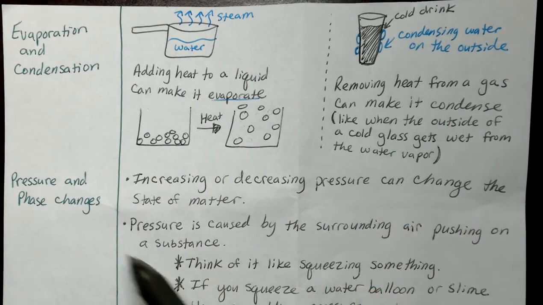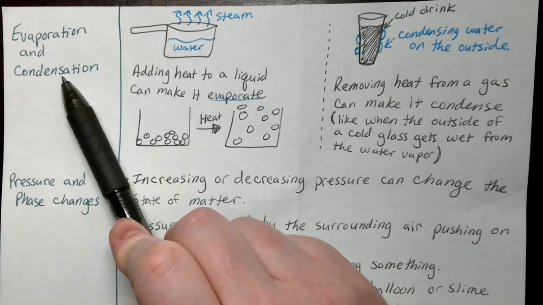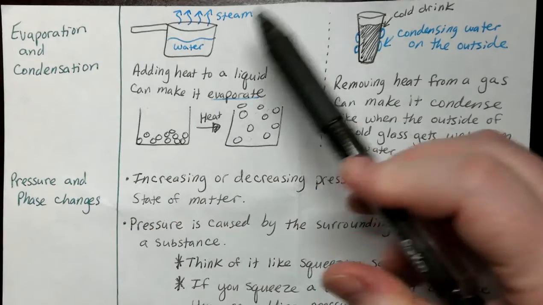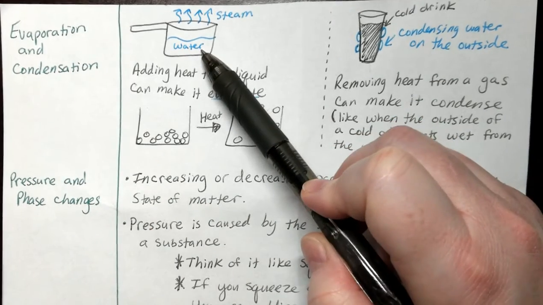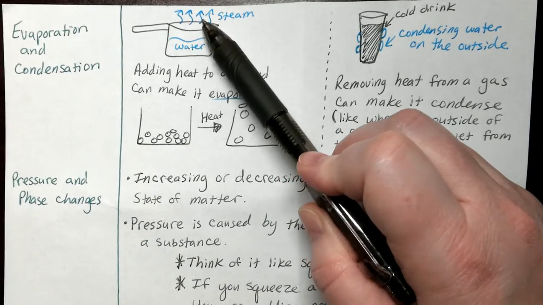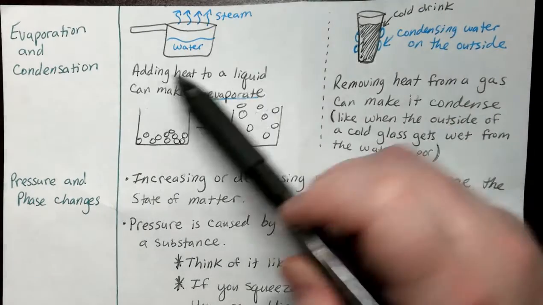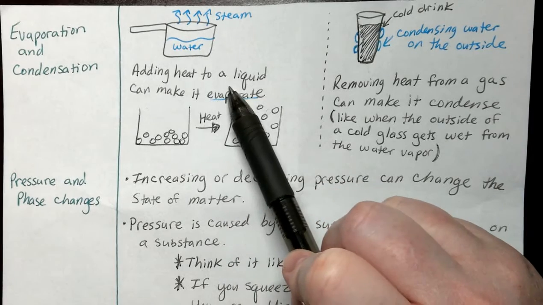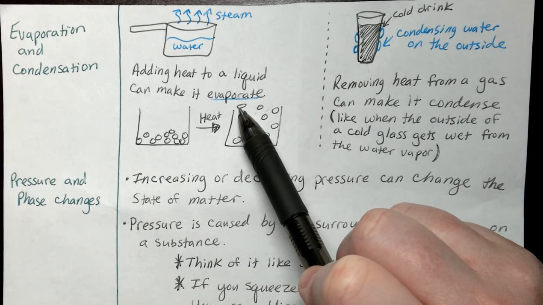All right, so evaporation and condensation is the next one. If we take a pot of water, put it on the stove again, it's going to start to boil. You're going to get some steam coming up off of it. So adding heat to a liquid can make it evaporate.